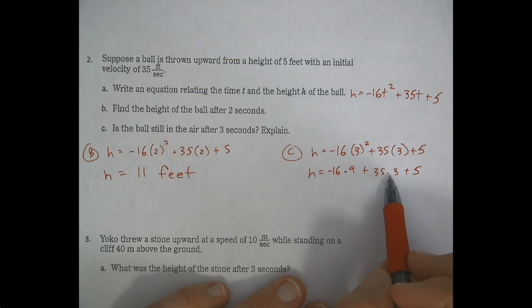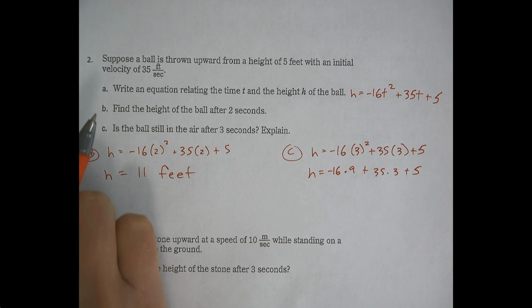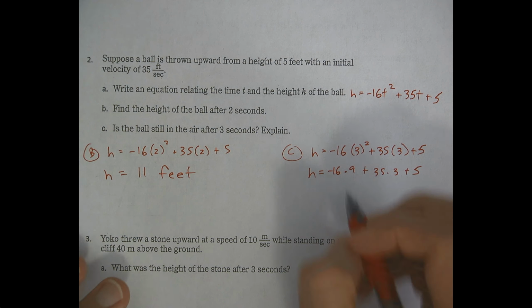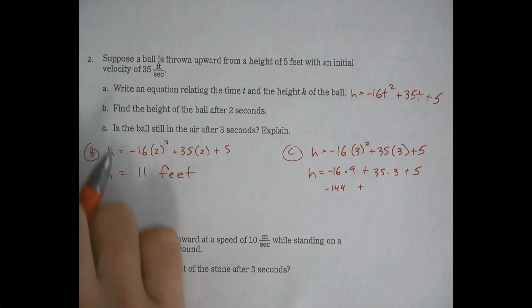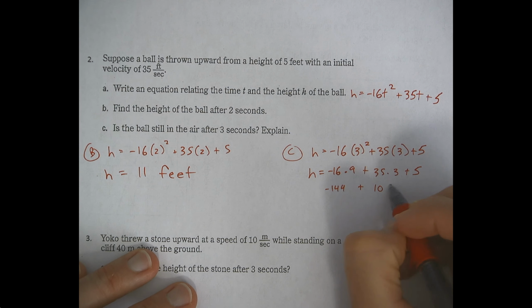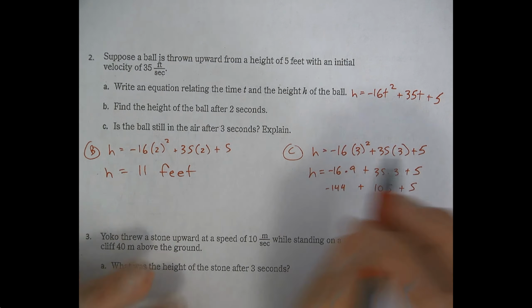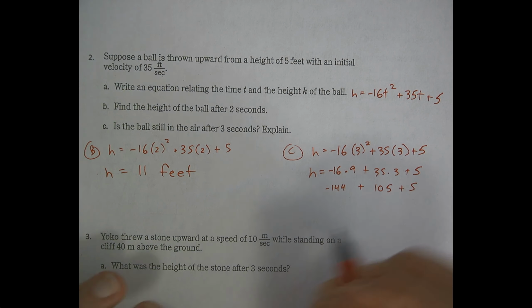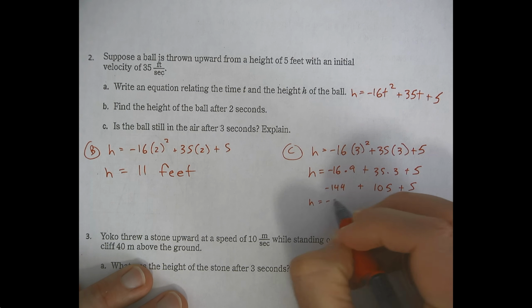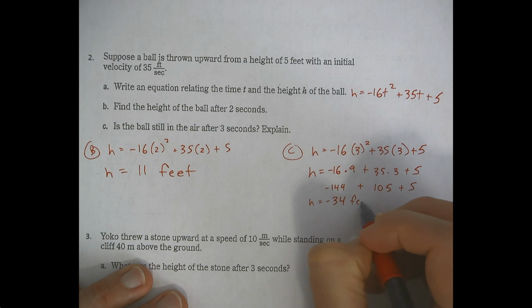Then we're going to multiply these. So negative 16 times 9 is going to be negative 144. 35 times 3 is 105. And now I just add straight across. Negative 144 plus 105 plus 5 is negative 34. So h equals negative 34 feet.